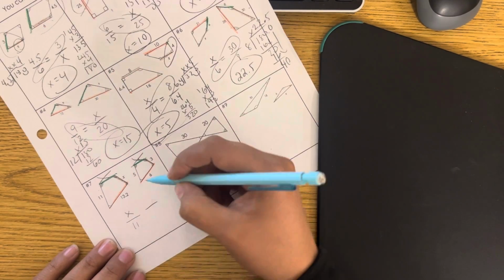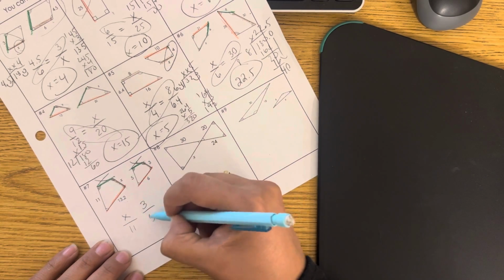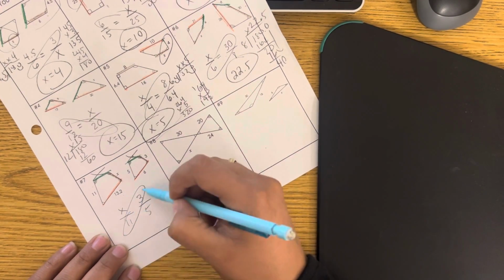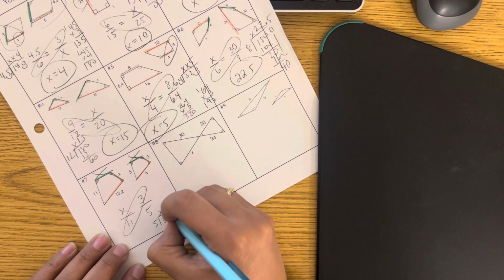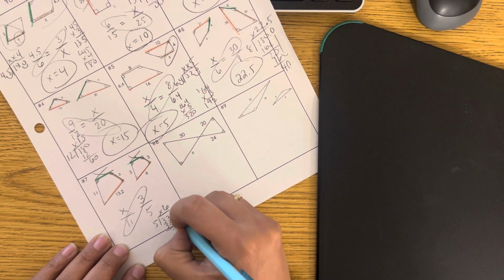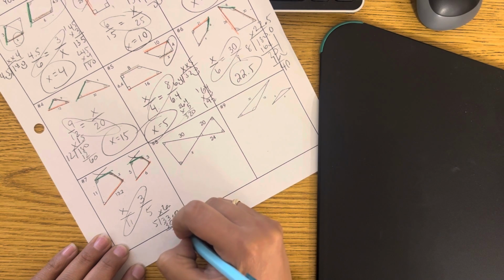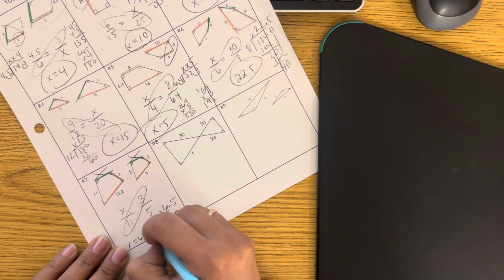That means on my other ratio, x corresponds to 3. And 11 corresponds to 5. So I have 11 times 3, which is 33. And I'm going to divide by 5, which goes into 33 6 times. And then I have to put a decimal and a 0. So 5 goes into 30 6 times. So x would be 6.6.